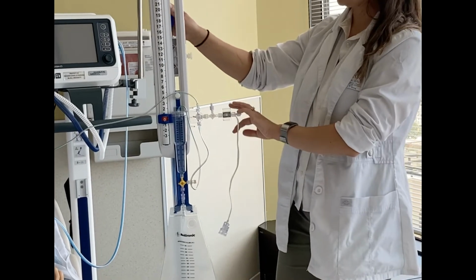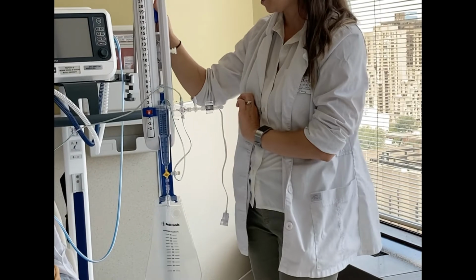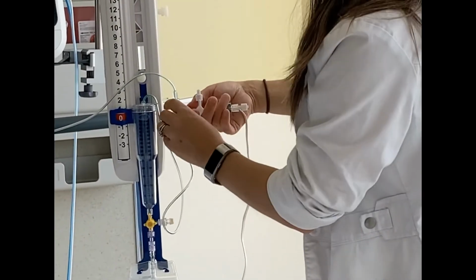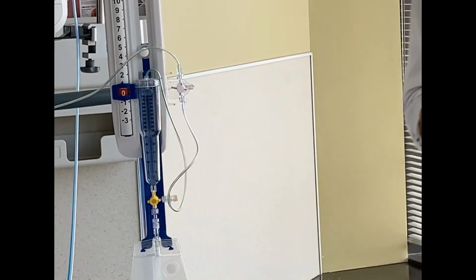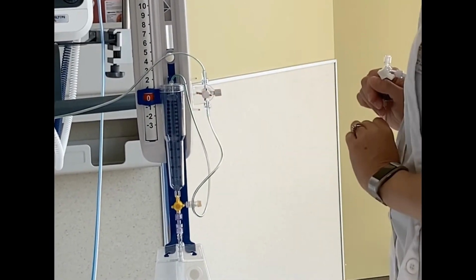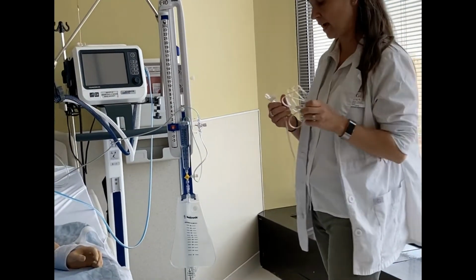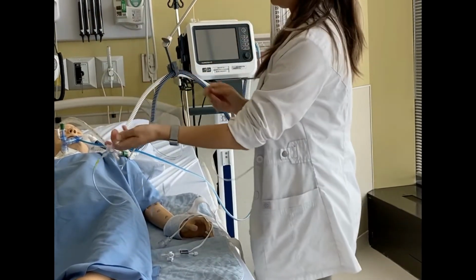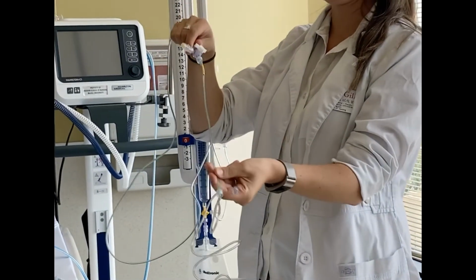Now, this is just one way to configure your system for ICP monitoring. Another way to do this is, again, I would be sterile when I'm setting up my system. I would not connect my transducer here, but instead I would just keep my sterile, non-vented cap here. I will take extra pressure tubing that comes in a sterile package, and I can connect the pressure tubing directly to where my ventricular drain sits.